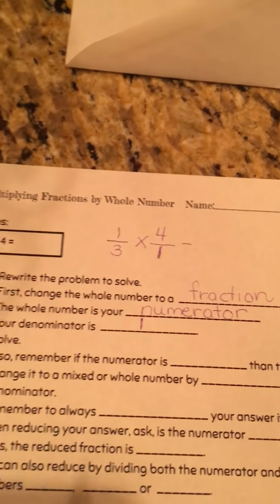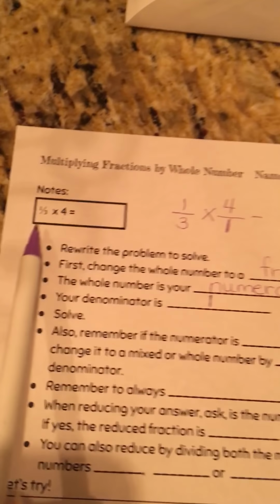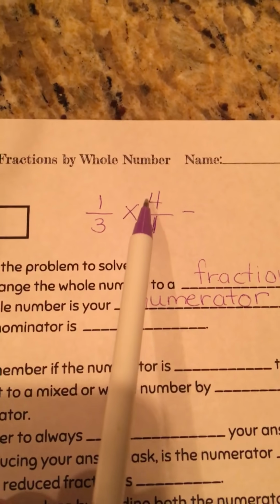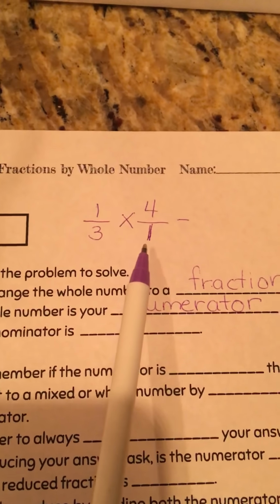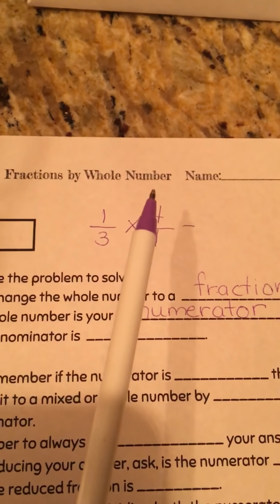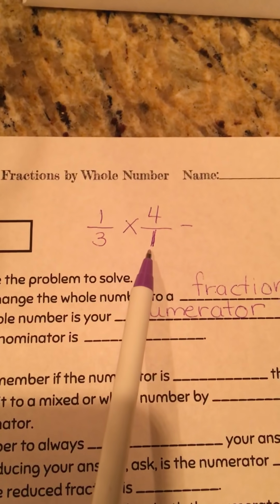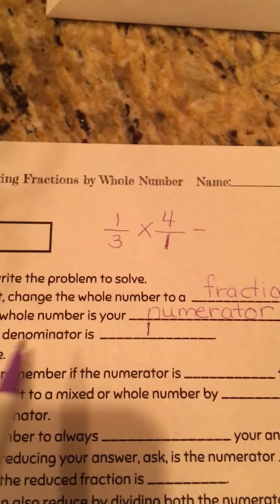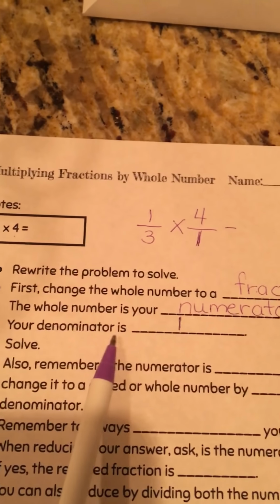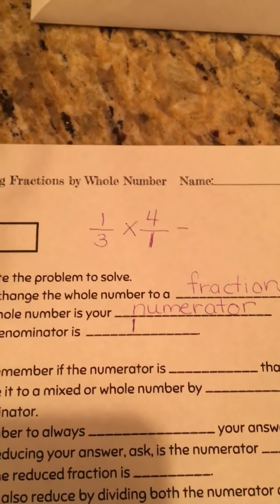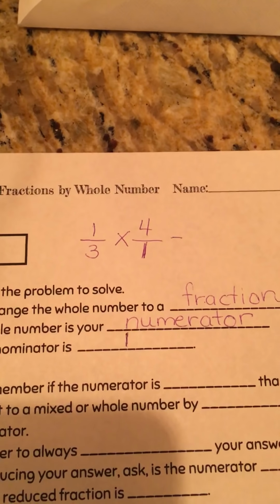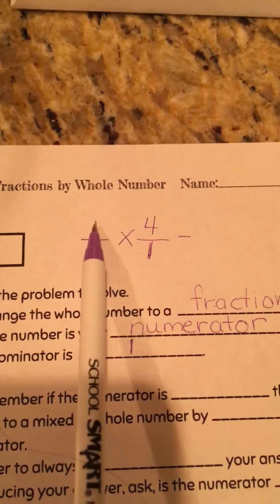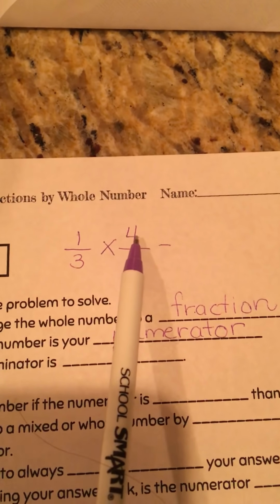So we have 1/3 times 4. And we are going to write 4 with the numerator 4 and the denominator 1. So this is 4 divided by 1, which also means just 4. Okay? So make sure that your denominator is 1. Now, using what we know about multiplying a fraction by a fraction, we're going to first multiply our numerators. So we're going to do 1 times 4.